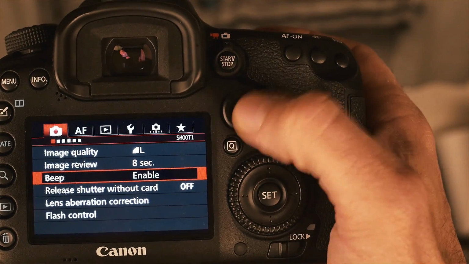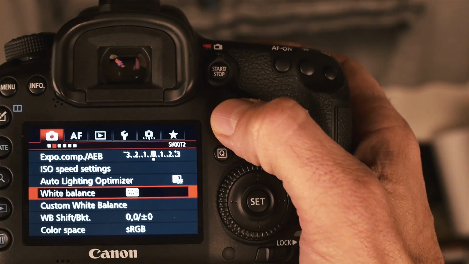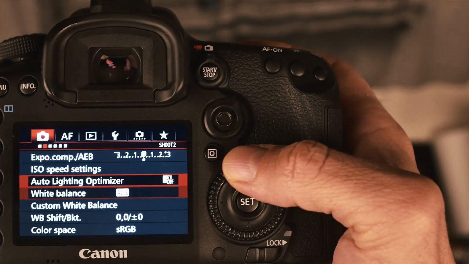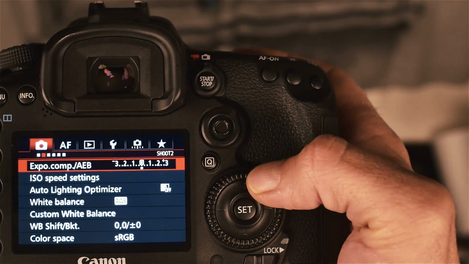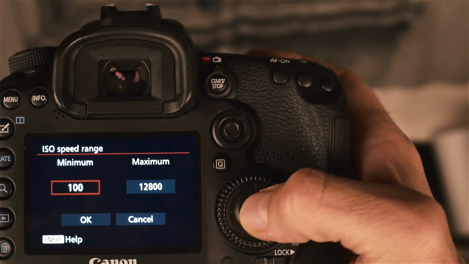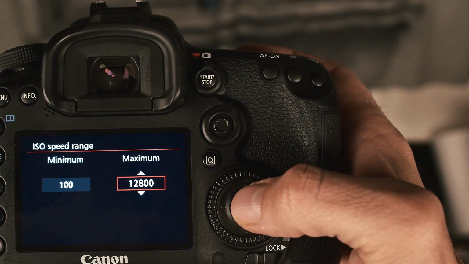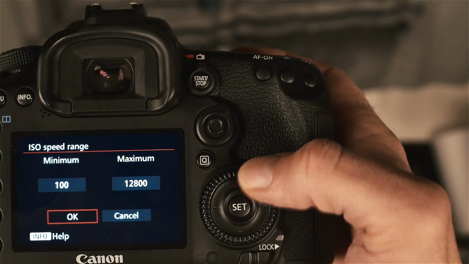Then you can use this brand new button lever up here to go into the next screen. And this has your exposure comp. I keep it set. ISO speed settings are a good thing to know. You can set your maximum and minimum shutter speeds and ISO settings. 12,800, I'll keep that.